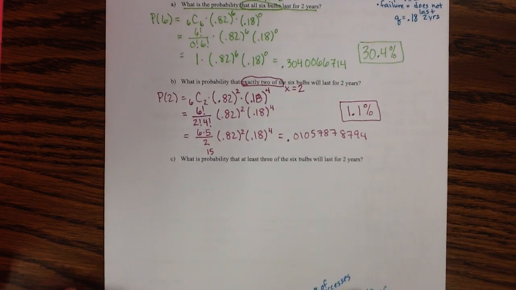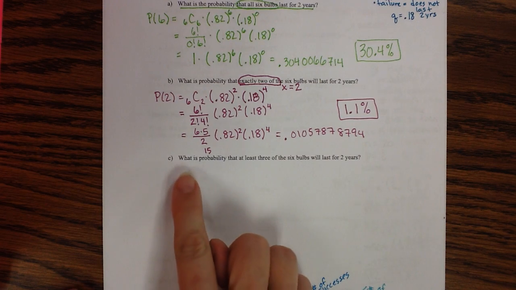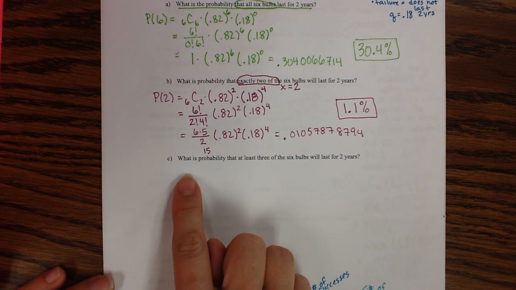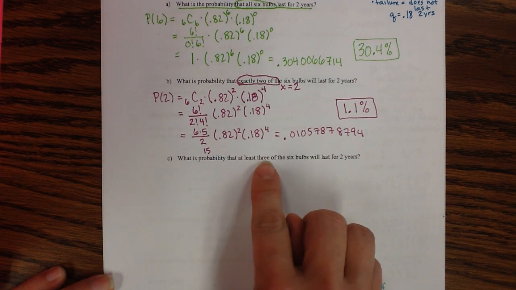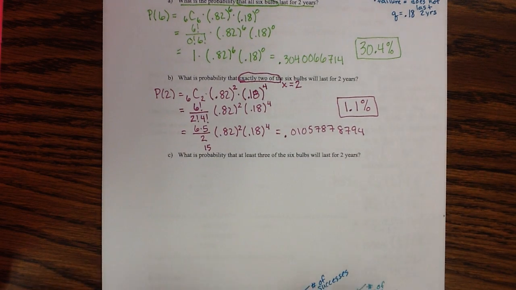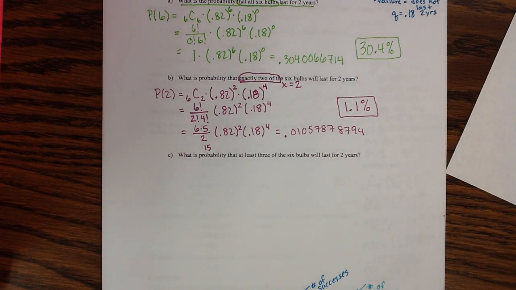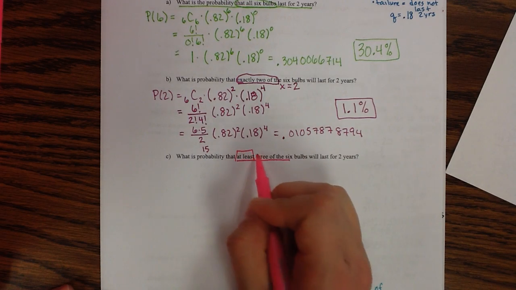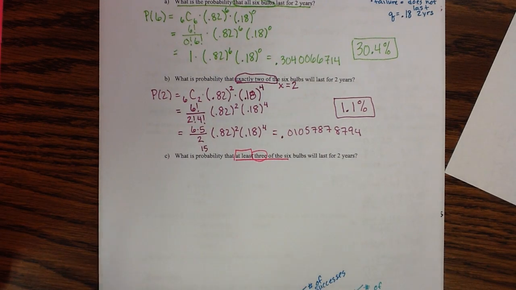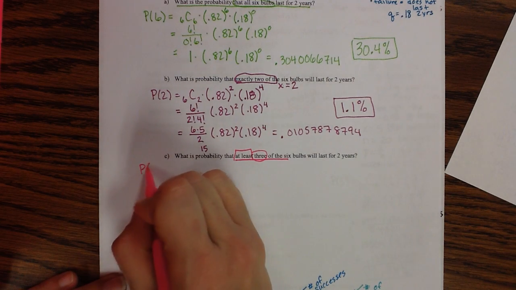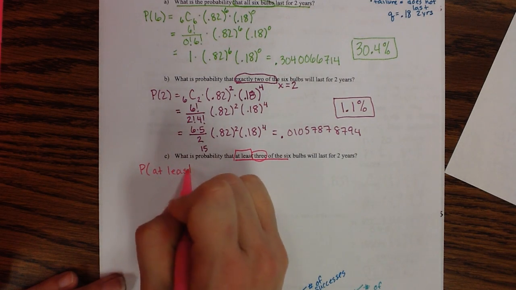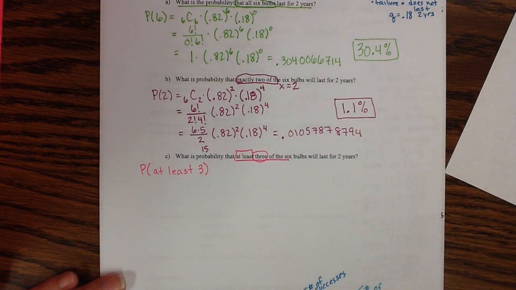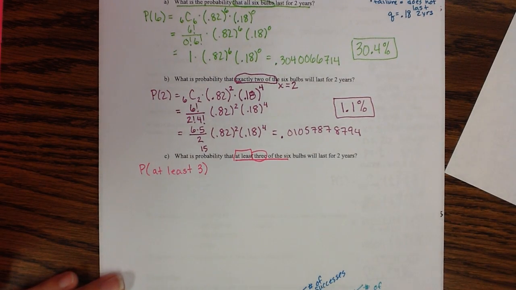Now this last question, this guy is a challenge. It's wanting to know what is the probability that at least 3 of the 6 bulbs will last for 2 years. This one's a little bit tricky because in asking for the probability that at least three will last for 2 years, our formula is for exactly 3, or exactly 2, or exactly 6.